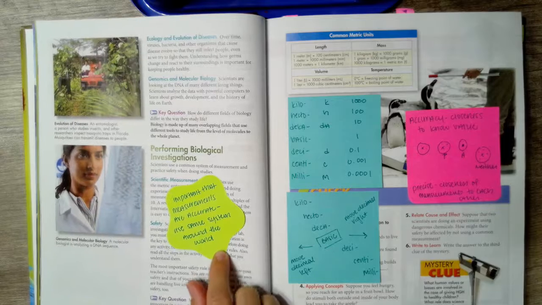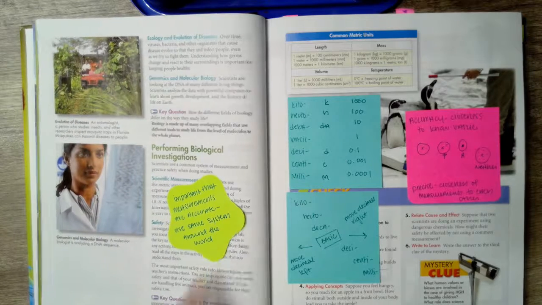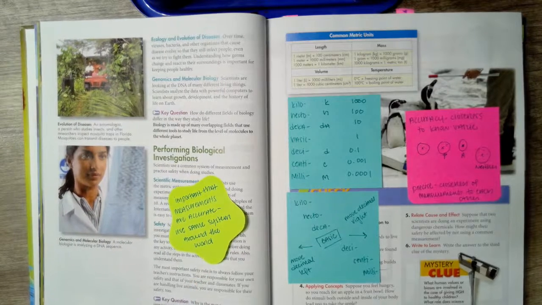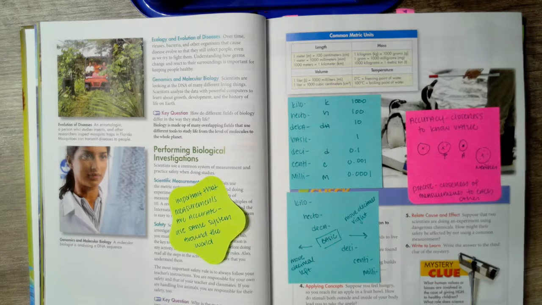It is very, very important that measurements are accurate and that you use the same system around the world. America uses a little bit different system of measurement than other people. So we use things like pounds, inches, Fahrenheit. Most of the rest of the world does not use that.